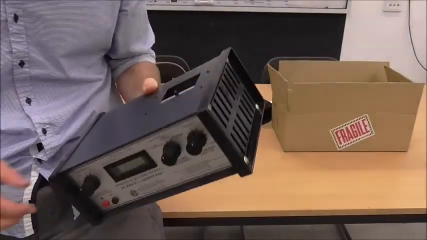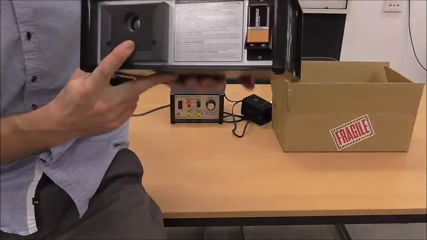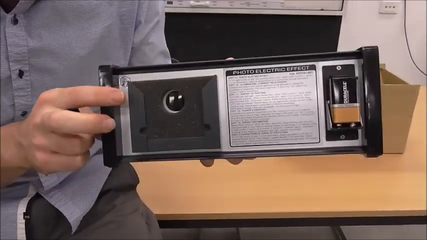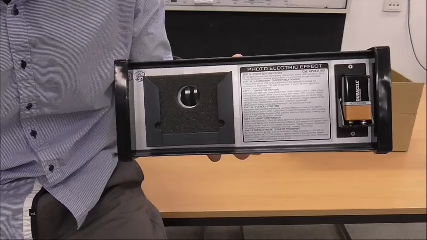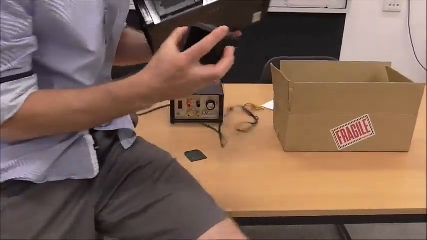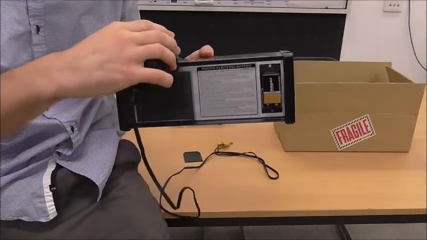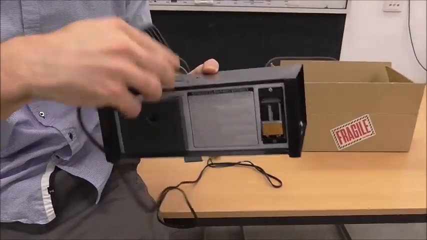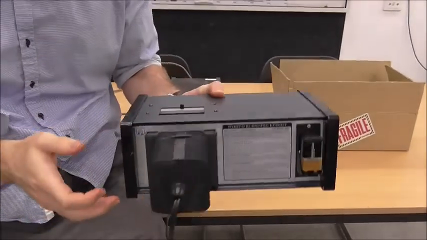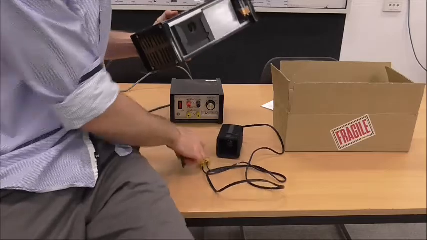And basically what it is, on the back here, you've got this aperture. I say the word aperture just means a hole that light can go through. And so on the back here, there's actually a light, and you can slide that light in like so. And so that light is going to pass through the aperture.